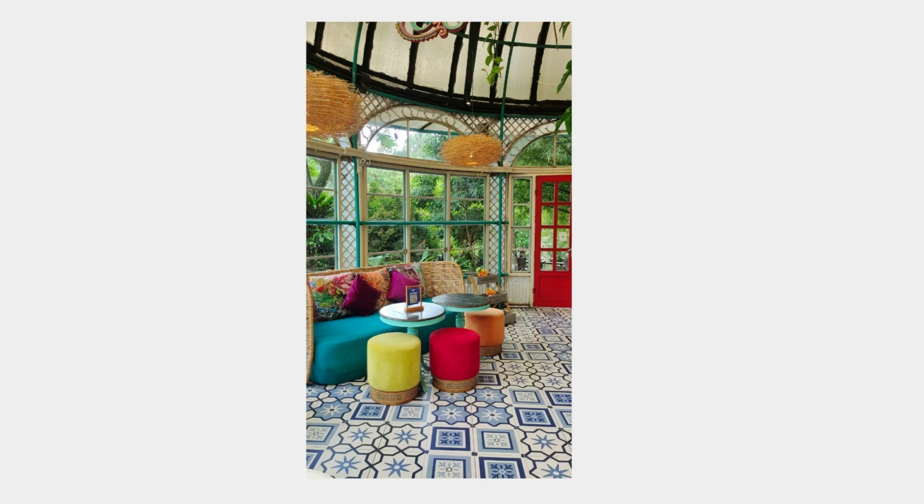For me, I like the floor, I love the ceiling, I love the windows, the walls, the colorful sofa and benches, the red door. Everything is attractive, everything looks good, and this is a perfect example of a room without a focal point. Everything is competing for attention, so nothing stands out, which makes the room feel chaotic and disjointed and overstimulating, and for many people they don't enjoy that and they end up leaving.